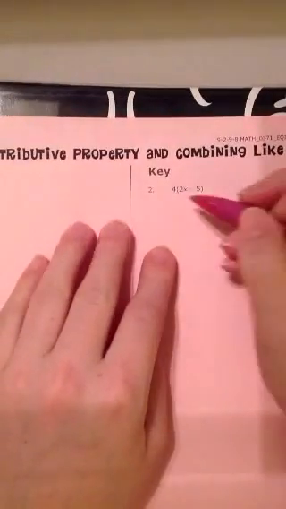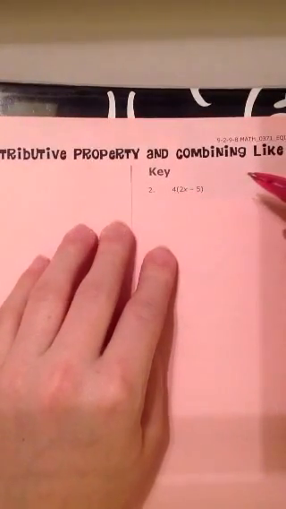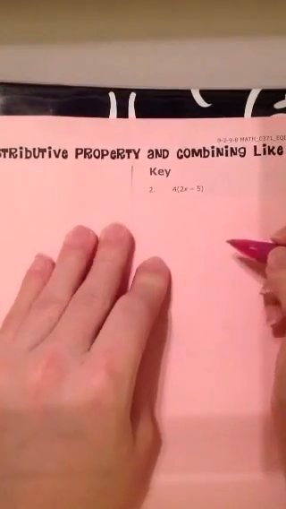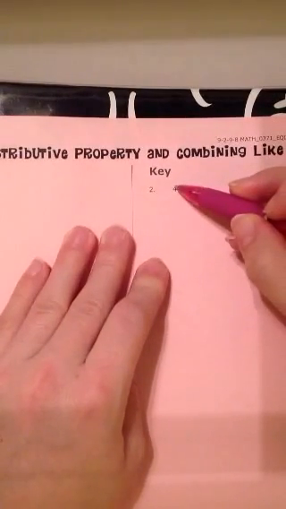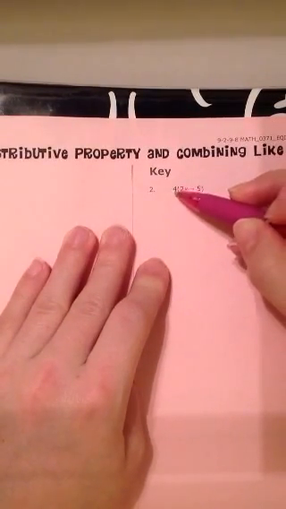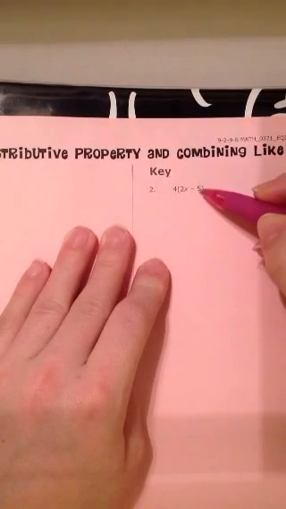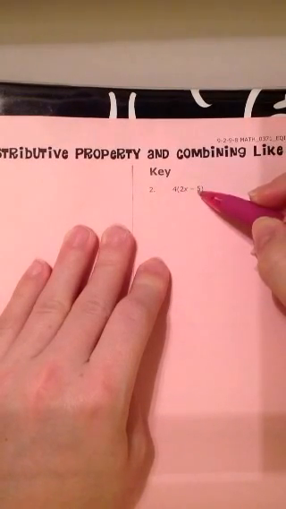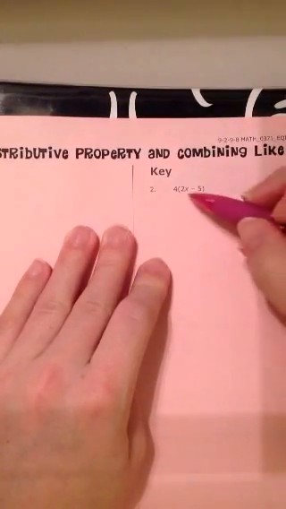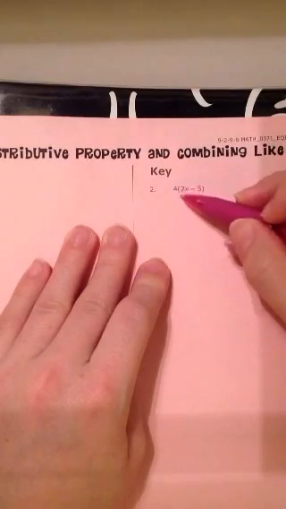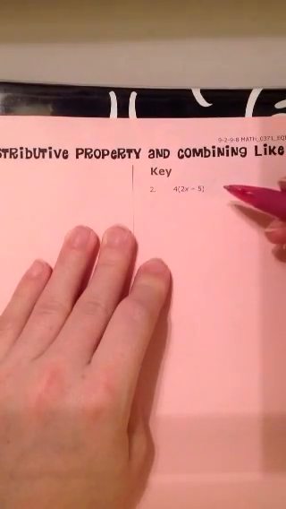So for instance, in this problem here, I'm going to distribute the 4 to the 2, and I'm also going to distribute it over to the -5. We always multiply the outside number by all terms within the parentheses.